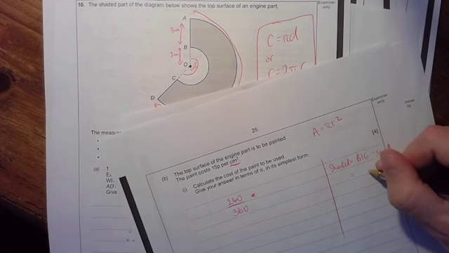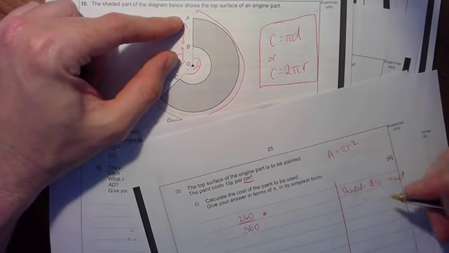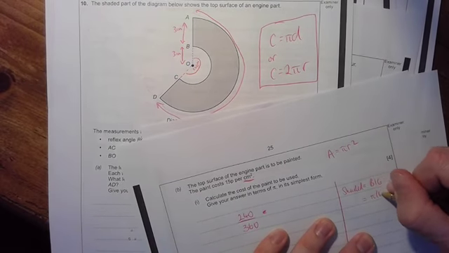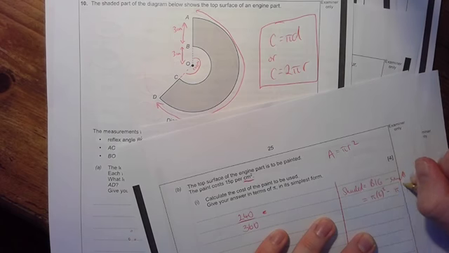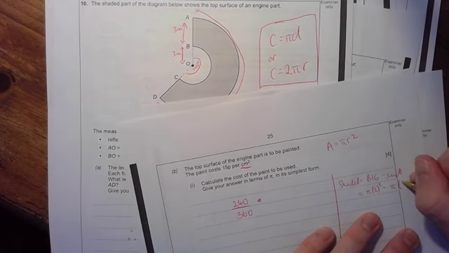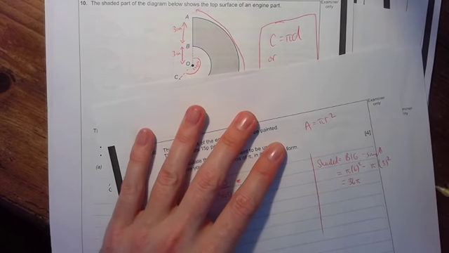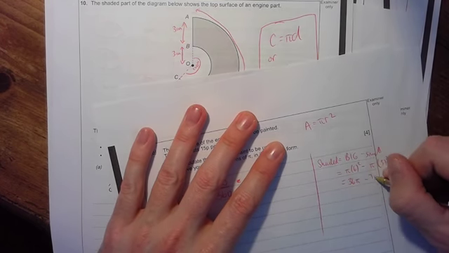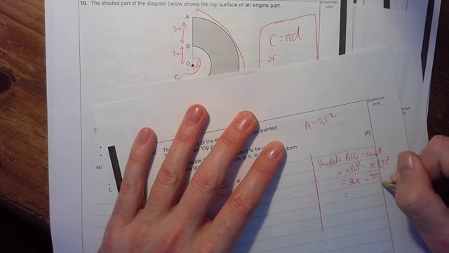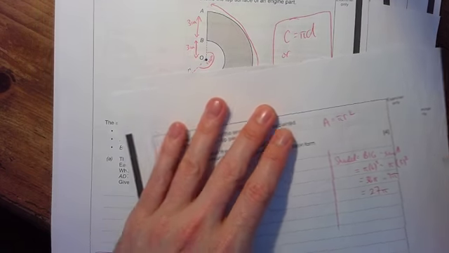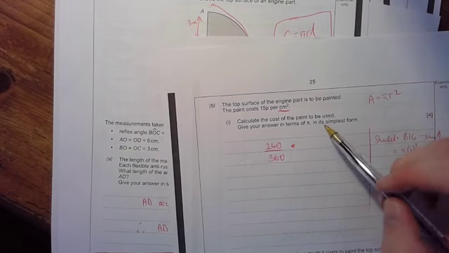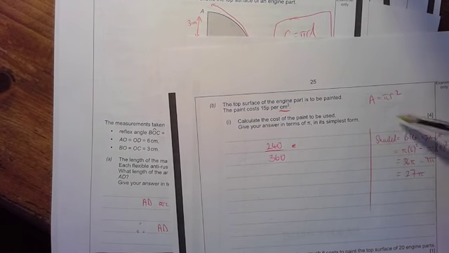So that is going to be pi r squared of the big radius, which is 6. So it's going to be pi, and I'll put in brackets 6 squared, take away pi, and the radius of the small one is 3 squared. 6 squared is 36 pi, and then 3 squared is 9 pi, and then 36 pi take away 9 pi is 27 pi.